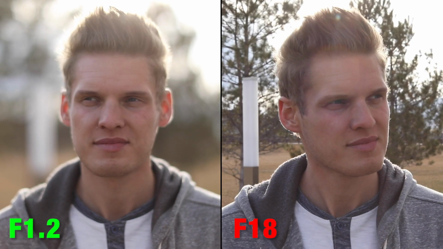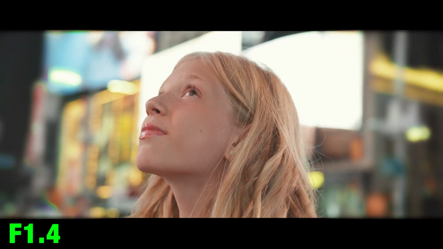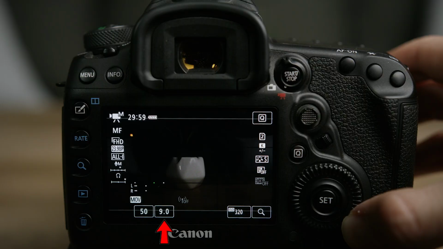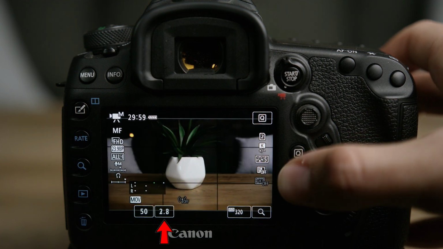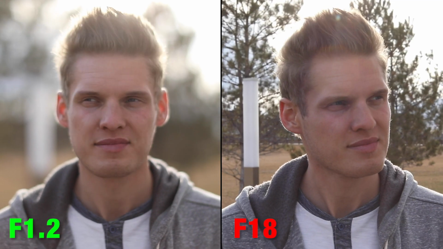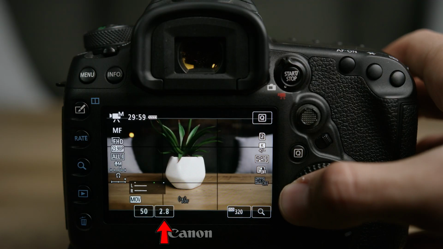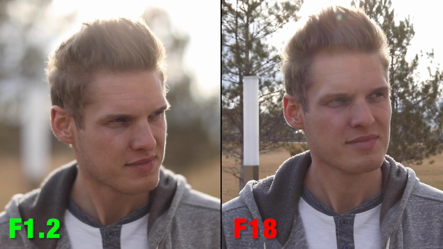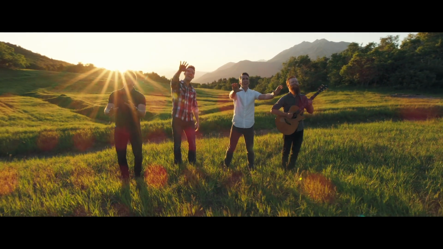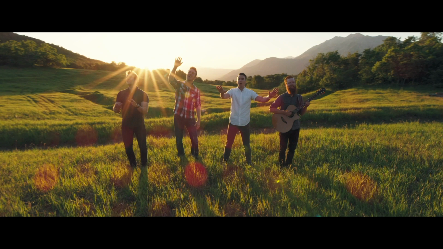Also, the lower your aperture is, the more out of focus your background will be from your subject. The higher your aperture is, the more everything will be in focus. Personally, I like to shoot at low apertures because I like to separate my subject from the background. I think it creates a lot of beautiful depth and makes the image look more cinematic. So remember that the lower your aperture is, the brighter your image will be, and the more out of focus your background will be. The higher your aperture, the darker your image will be, and the more everything will be in focus. And a helpful tip to know is that if you're shooting into the sun and you want to create a cool starburst like this, shooting at a high aperture will create that.